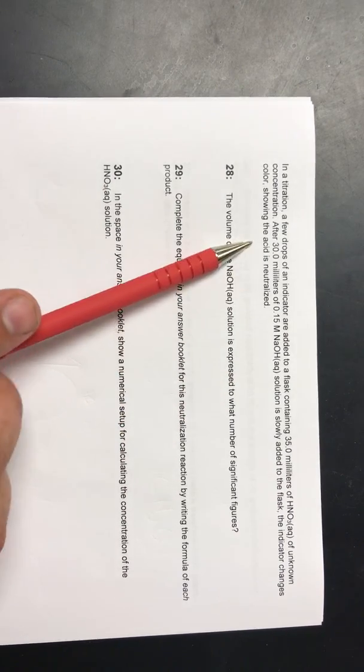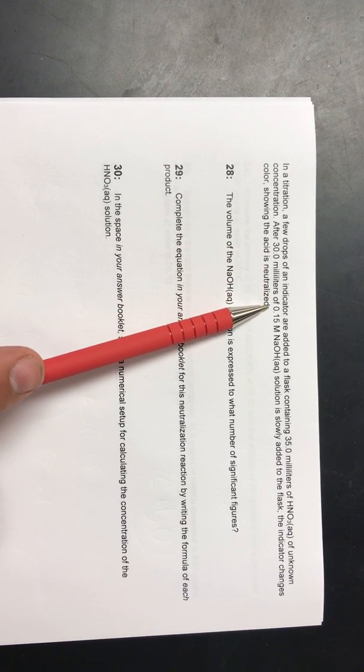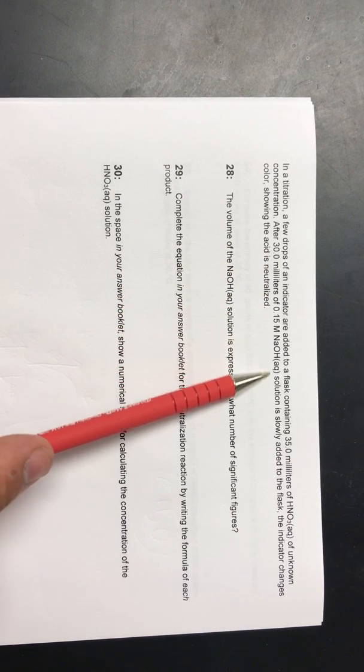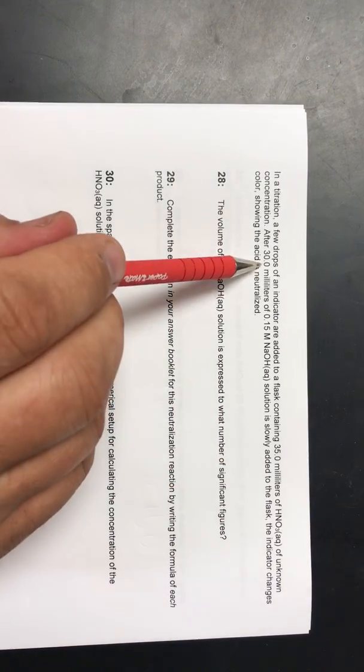Question 28. The volume of the NaOH solution is expressed to what number of significant figures? So again, we're going to have to read the question, but let's find the volume of our NaOH solution. It says here after 30 milliliters of 0.15 molar NaOH solution is slowly added to the flask. Okay, so we have 30.0.